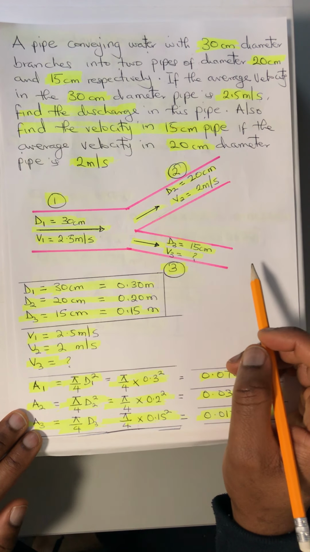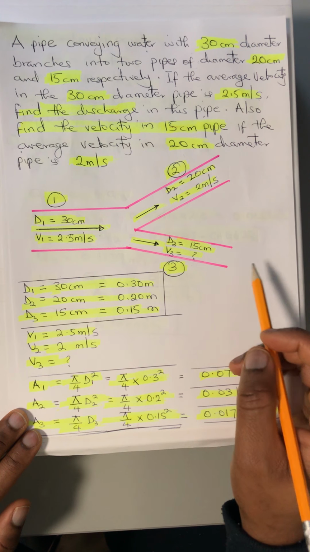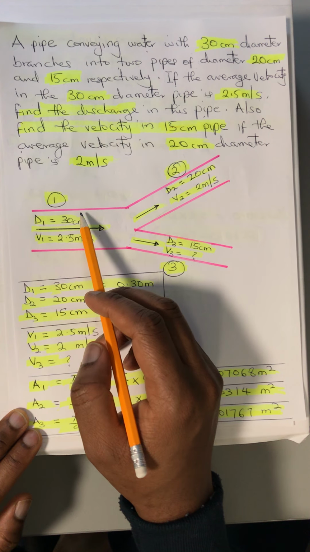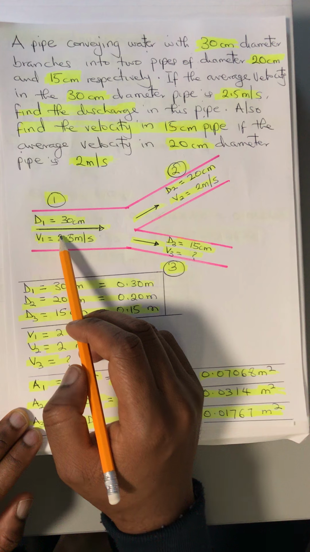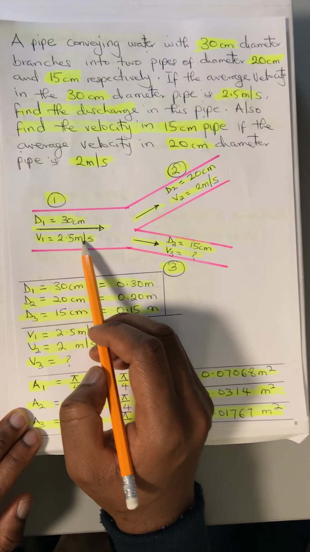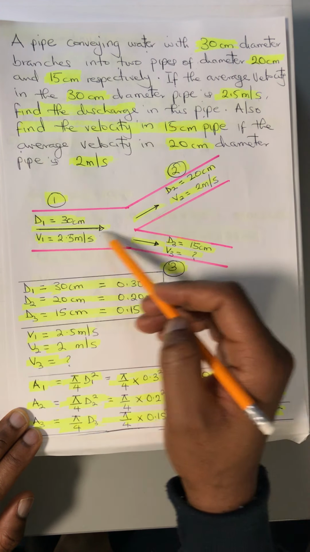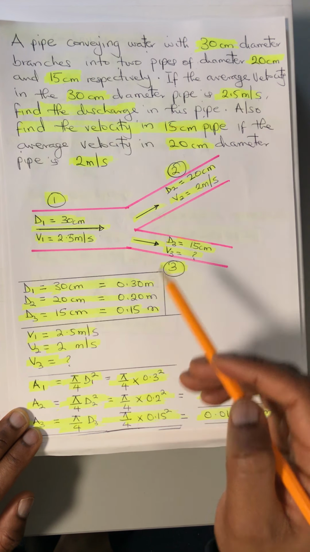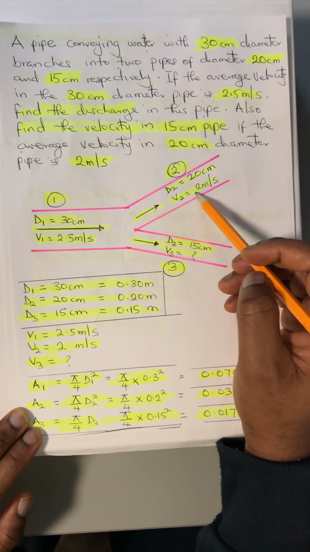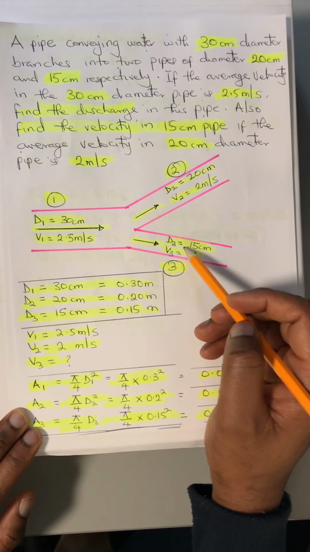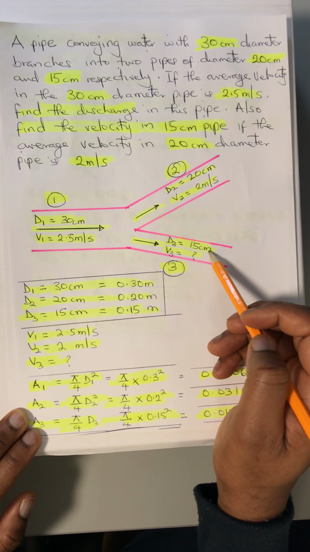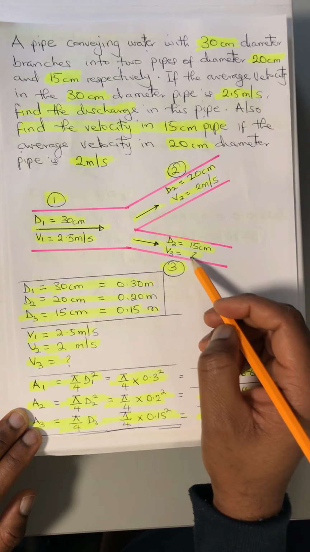Now, let's illustrate this using our diagram below. We were given a pipe conveying water with diameter 30 centimeter and with velocity 2.5 meters per second. Now it branches into two. In section 2, we have a diameter of 20 centimeter with a flow velocity of 2 meters per second. Also, in section 3, we have a diameter of 15 centimeter with unknown velocity, which we are asked to find.